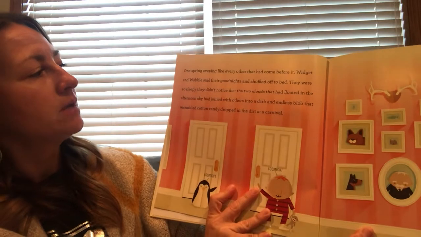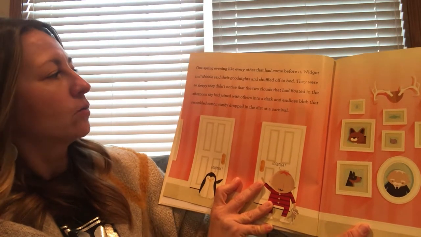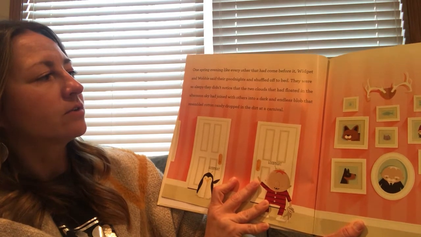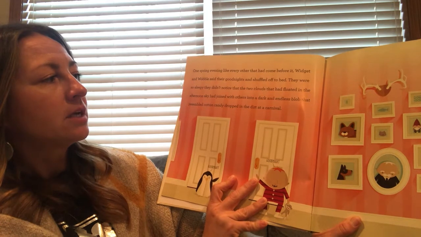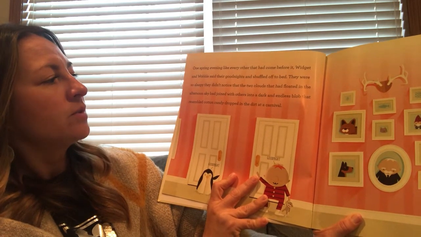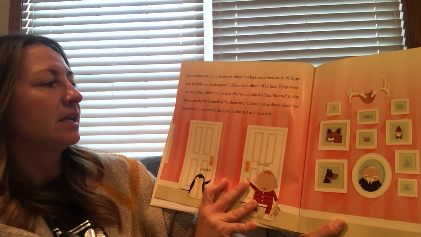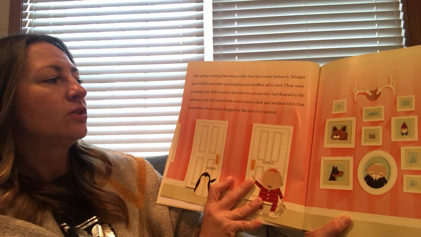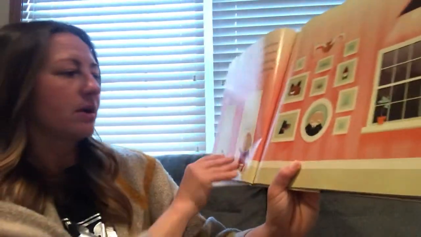One spring evening, like every other that had come before it, Widget and Wobble said their goodnights and shuffled off to bed. They were so sleepy they didn't notice that the 2 clouds that had floated in the afternoon sky had joined with others in a dark and endless blob that resembled cotton candy dropped in the dirt at a carnival. Ooh, I totally can imagine that. That's a good way to describe that. Uh-oh.